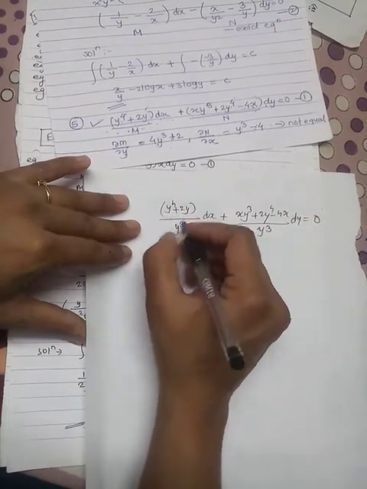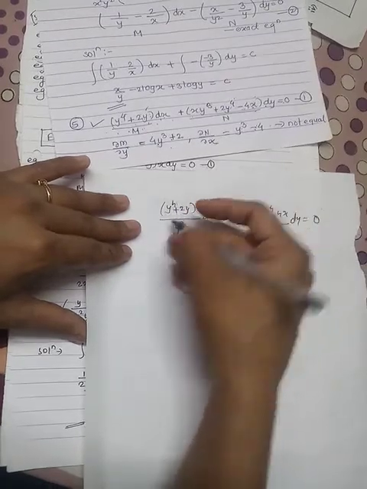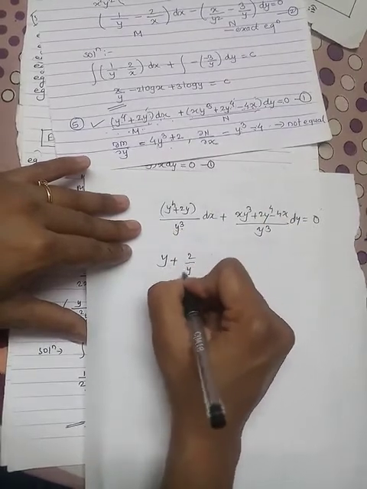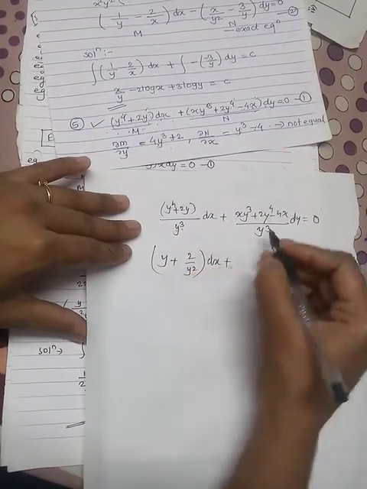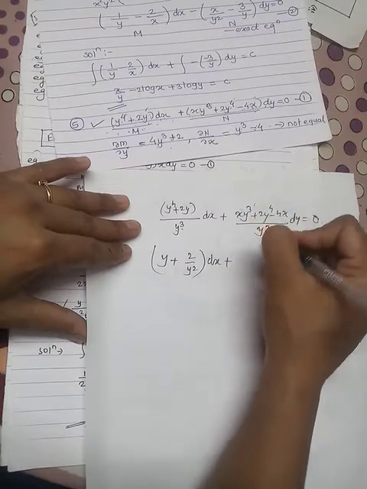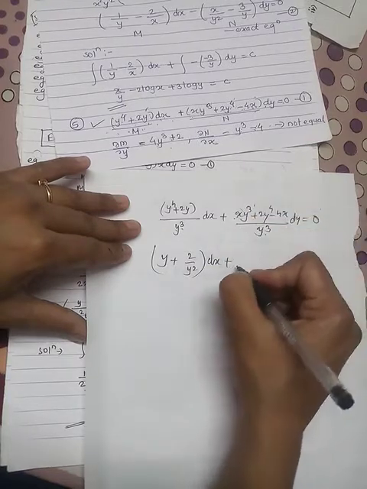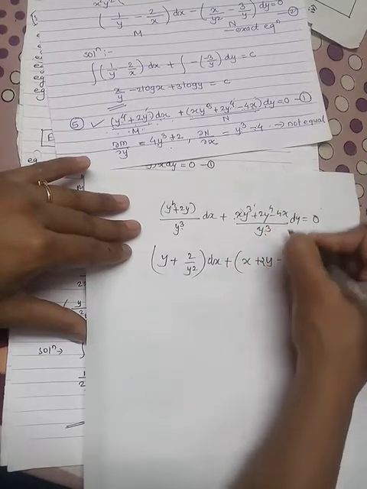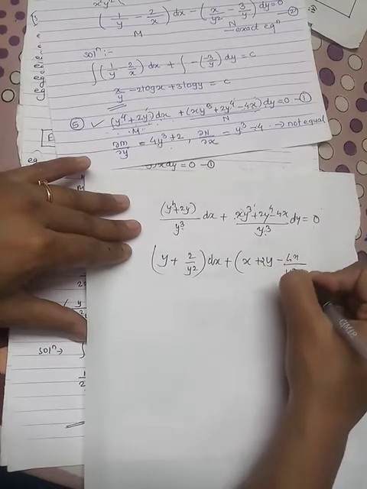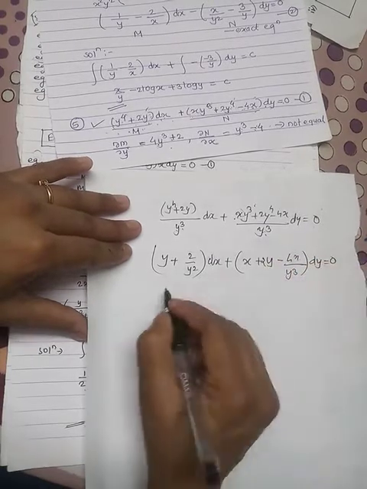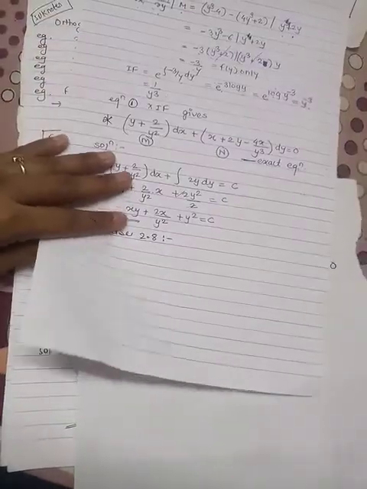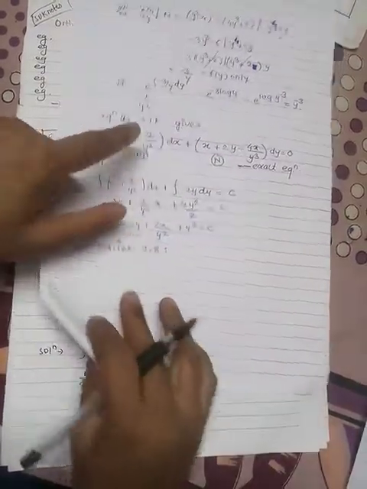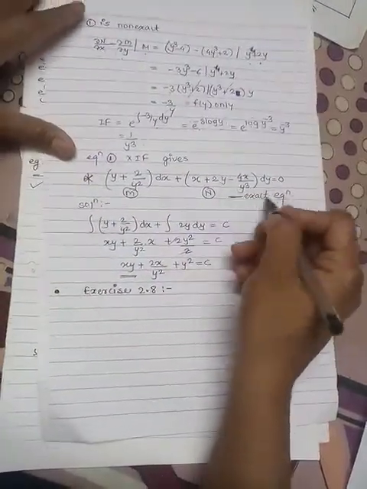Now separate out these terms and cancel the terms. So y raised to 4 upon y cube, y, 2y upon y cube, 2 upon y square dx plus xy cube upon y cube. Separate out the terms: xy cube upon y cube gets cancelled, x plus 2y raised to 4 upon y cube, 2y minus 4x upon y cube dy equal to 0. So this is your equation after multiplying. So right, this is your exact differential equation.